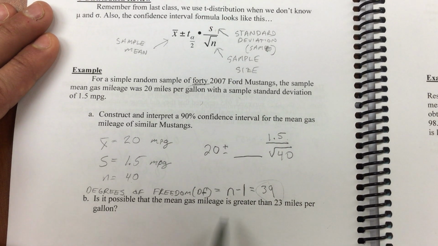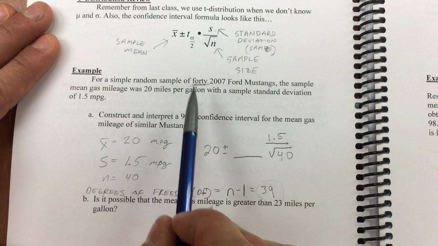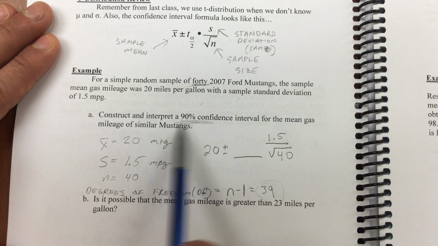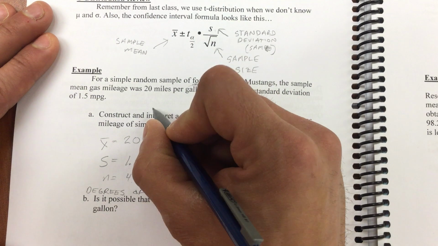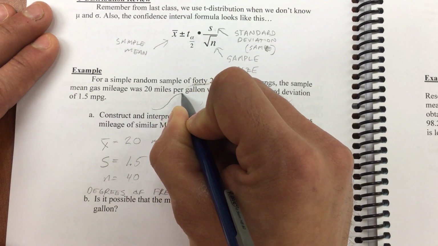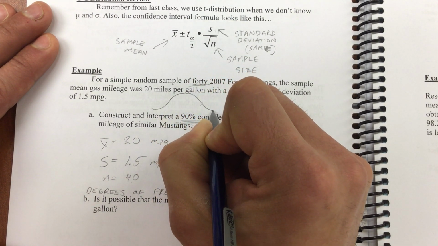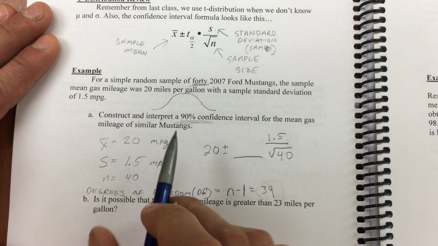Okay. Now let's talk about how to look up this T alpha over 2. My 90% confidence, along with my degrees of freedom, tell me how to look this thing up. Hey, just FYI, and this might be a little out there, especially because we're doing it through YouTube, you might have to rewatch this.